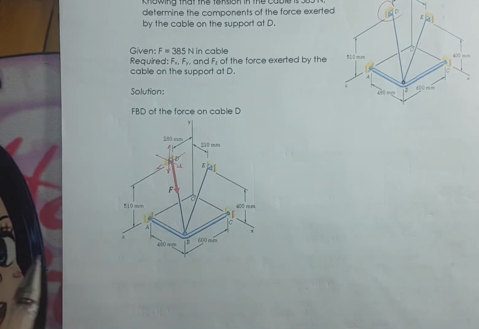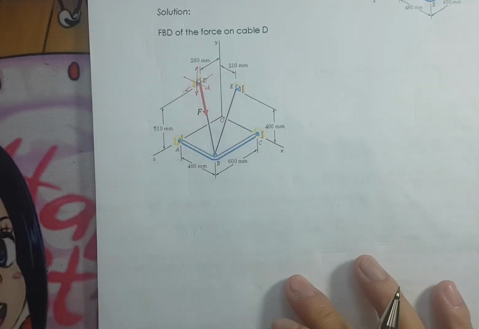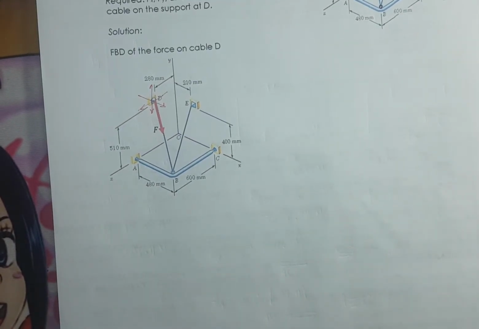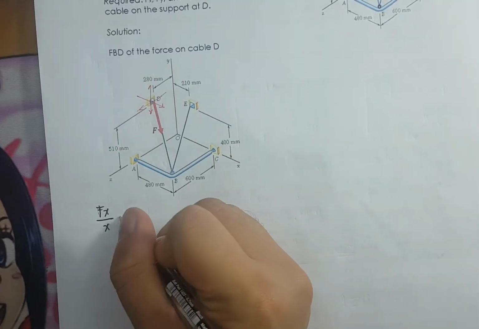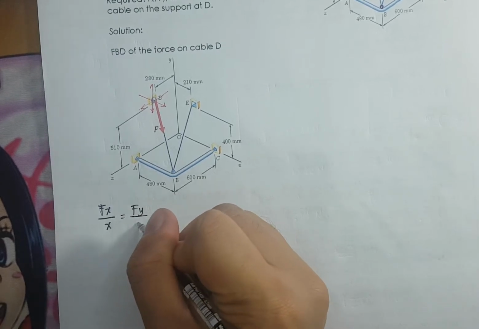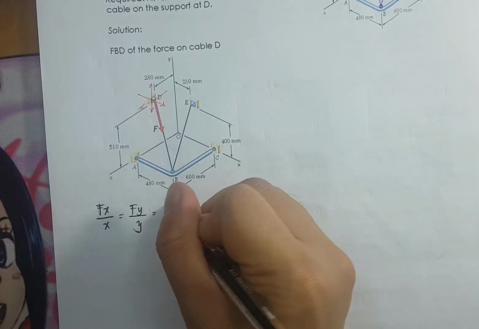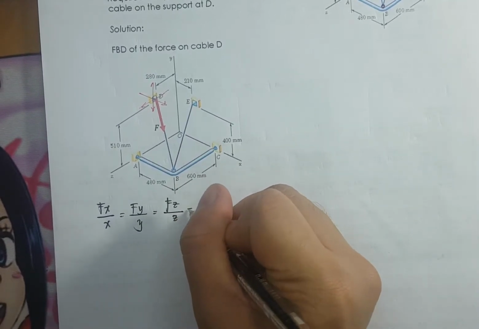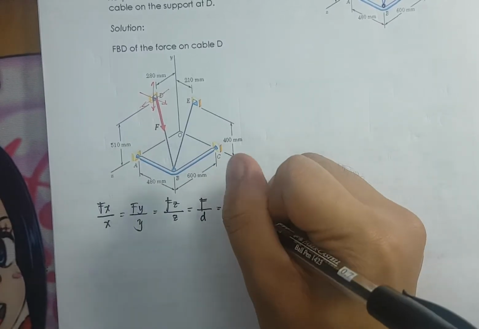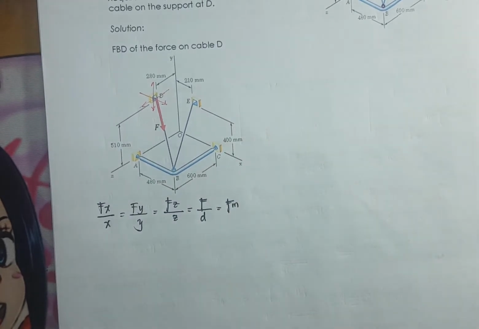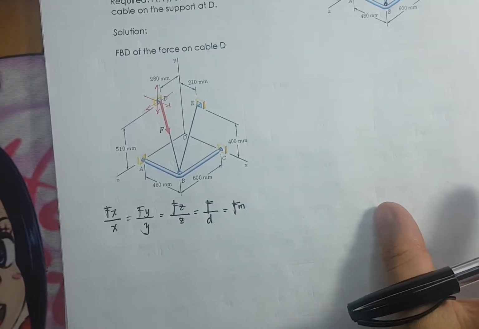Okay, so for the coordinates, we can recall from our equation that f of x over x is equivalent to f of y over y is equivalent to f of z over z is simply equivalent to f over d, and that is equivalent to the force multiplier. Okay, so let us solve for our coordinates first. So how are we going to do that?